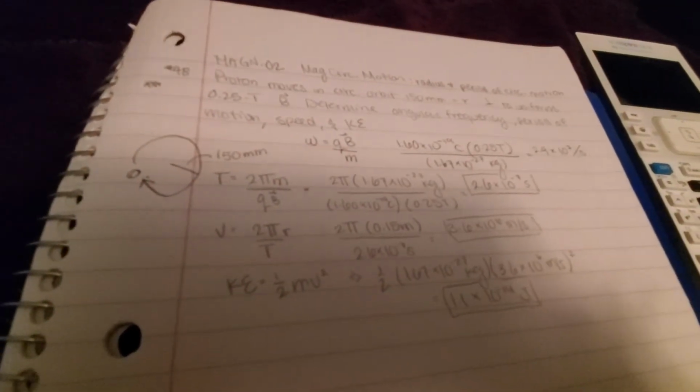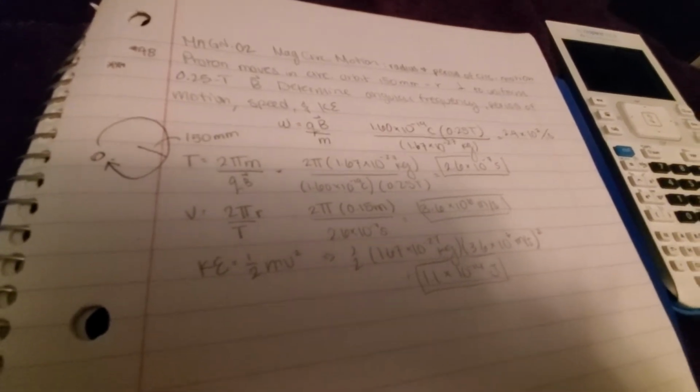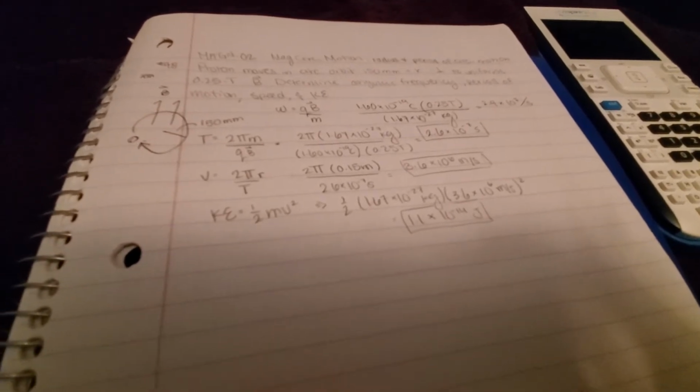And it says that the magnetic field is uniform, perpendicular to the circular orbit, which is nice.